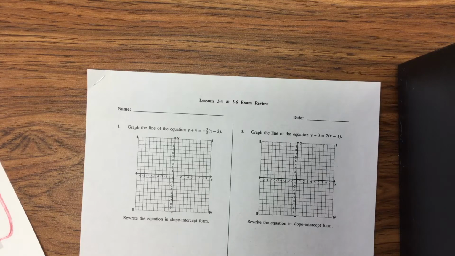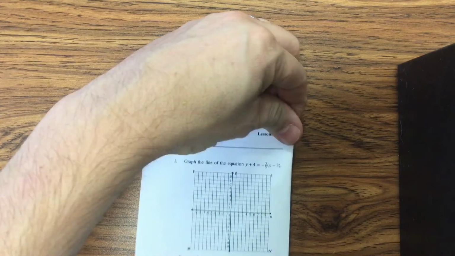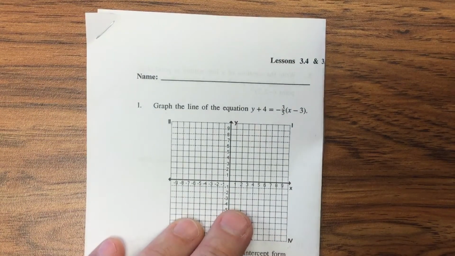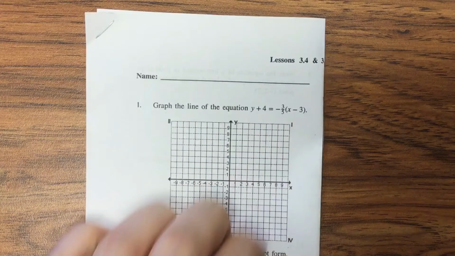Okay guys, let's go through this test review together. So let's start with number 1. It says graph the line of the equation y plus 4 equals -3/5 times the quantity of x minus 3.